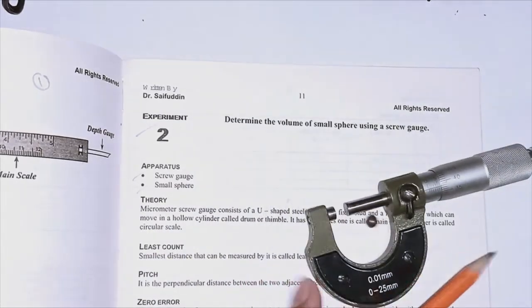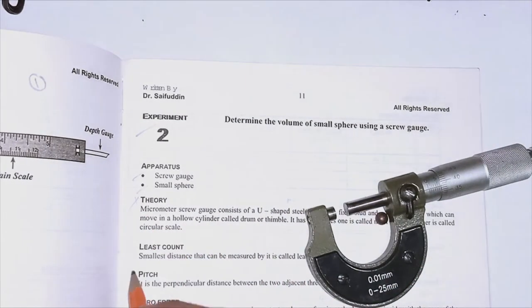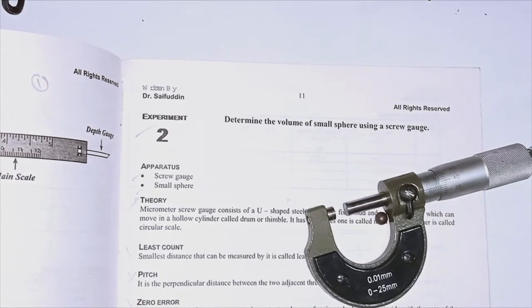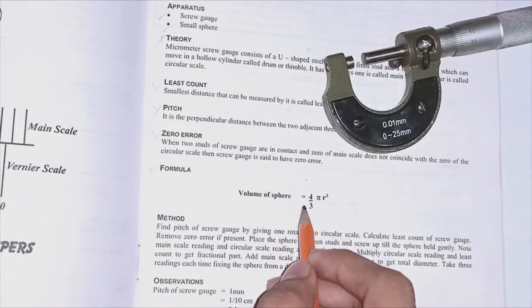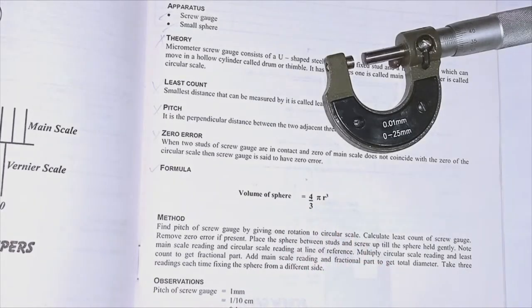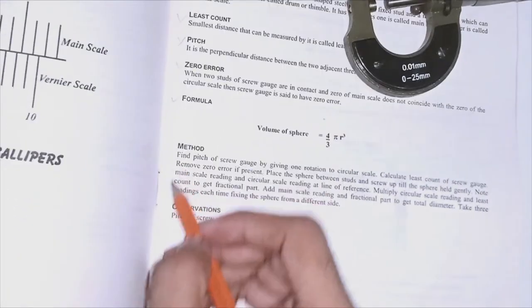You don't need to write theory, you don't need to write the least count heading, you don't need to write pitch, but you have to understand all these things for the sake of viva voce. You don't need to write zero error headings, you have to write the formula. What is the formula of volume of sphere? The formula of volume of sphere is equal to 4 upon 3 pi r cube. Okay, you don't need to write method.